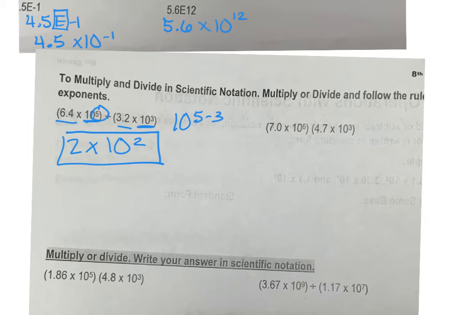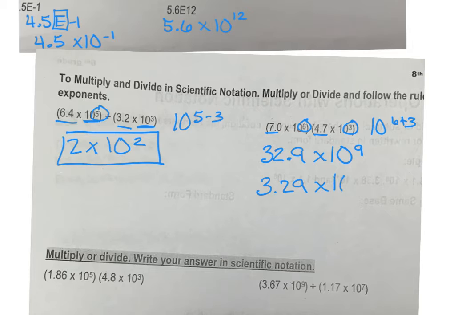So I have 7 times 4.7, which is what? You guys can do this. 32.9. Okay. Times 10. What do we do with our exponents when we're multiplying? We have 6 plus 3, which is 9. Again, we have a problem. That is not scientific notation, so what do we do? Perfect. So this becomes 3.29, and then you have to add that to the exponent, so it's 10 to the 10th power.